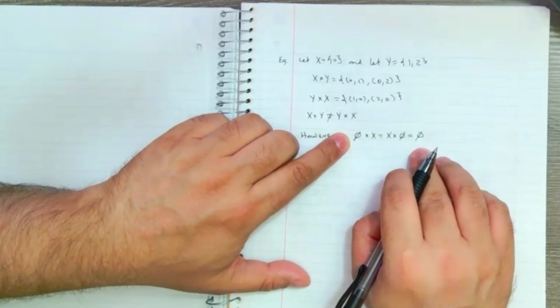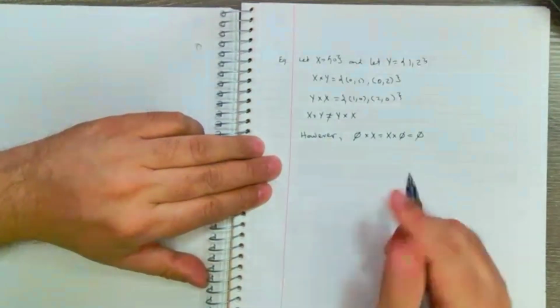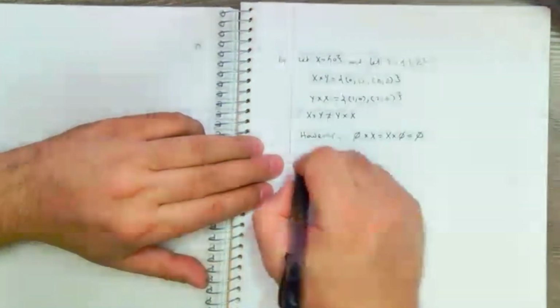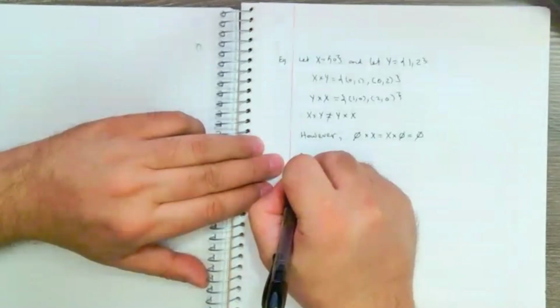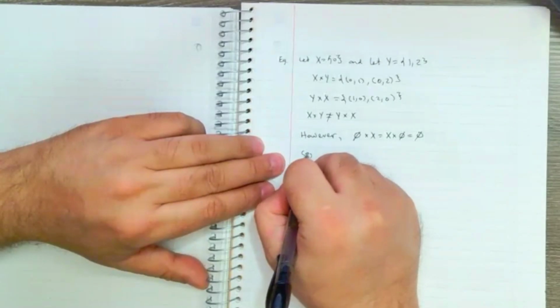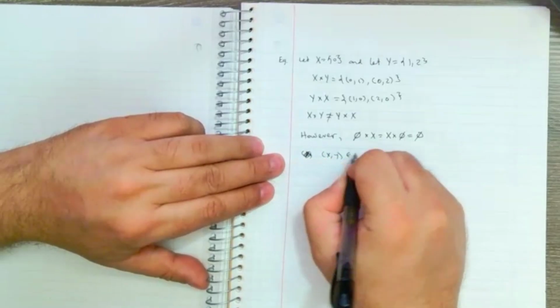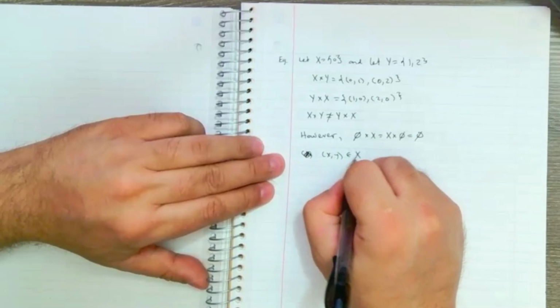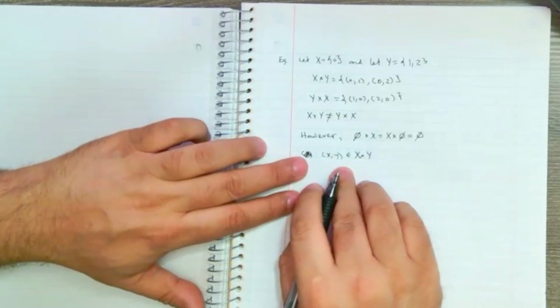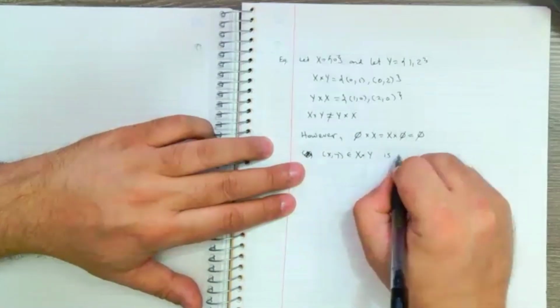So a note on some notation regarding a Cartesian product. Since the ordered pair x, y is an element in the set, or an object in the set, it is called a point of the set.